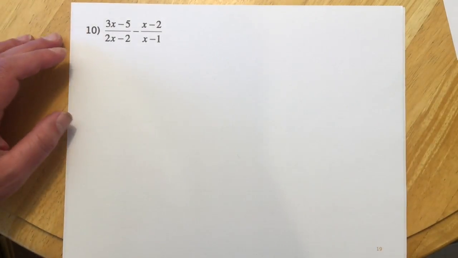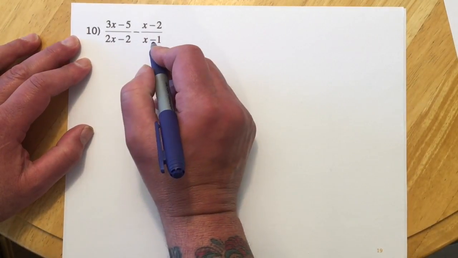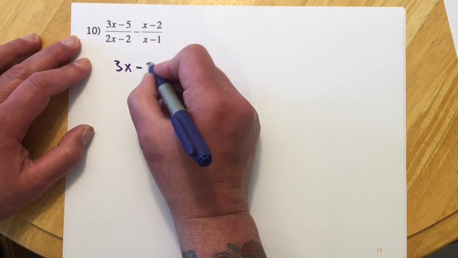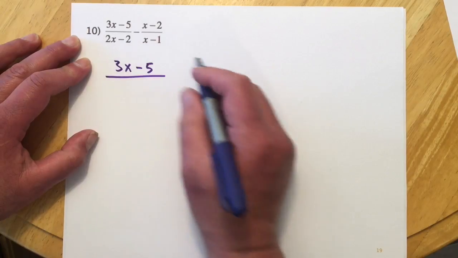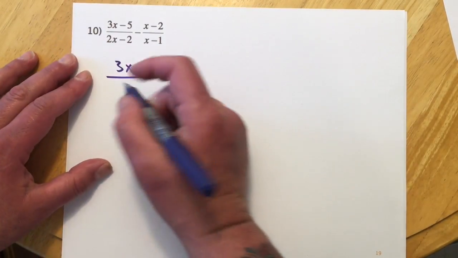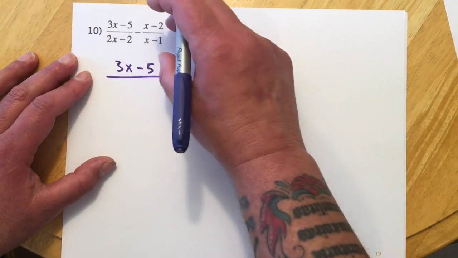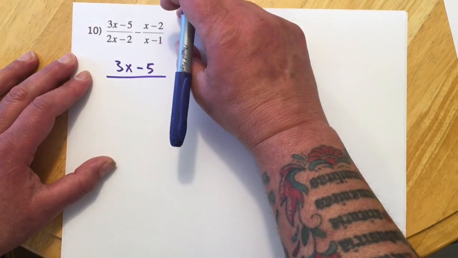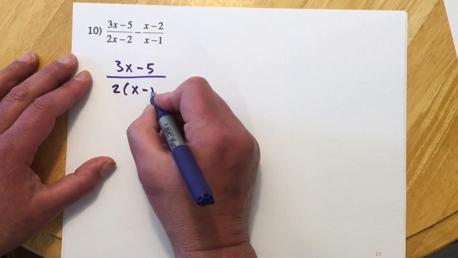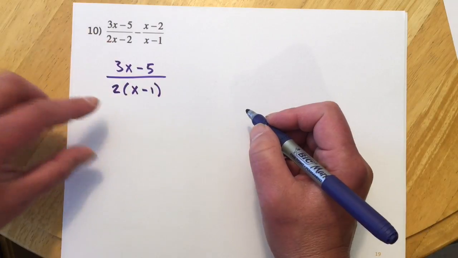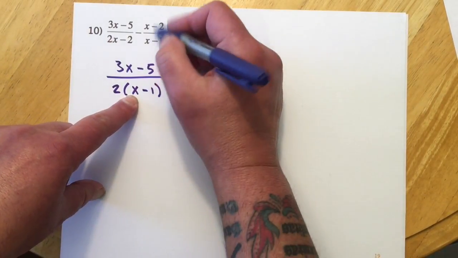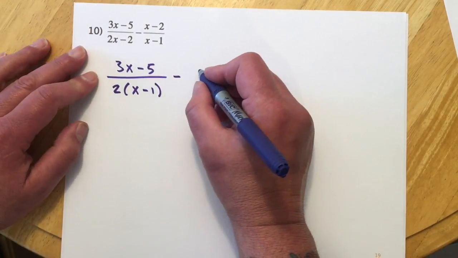Okay, number 10, no equal signs, so we're going to factor our denominators and then multiply by what's missing. So 3x minus 5. This is that too-easy-it's-hard thing again. It's really easy to miss the 2 and then start multiplying this side by the x minus 1 and this one by the 2x minus 2. But it's a much easier problem than that. So it's super important that you look for those easy little GCFs. Again, easy in quotes, because now I just have to do this by 2 and that's going to make for an easier problem for me.